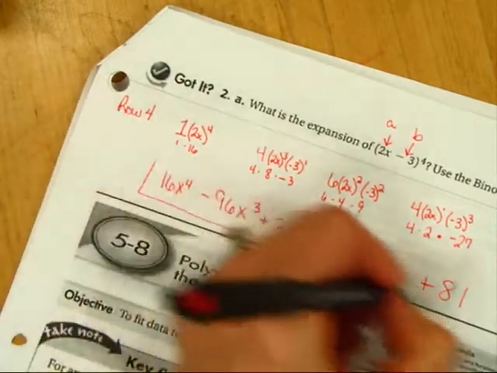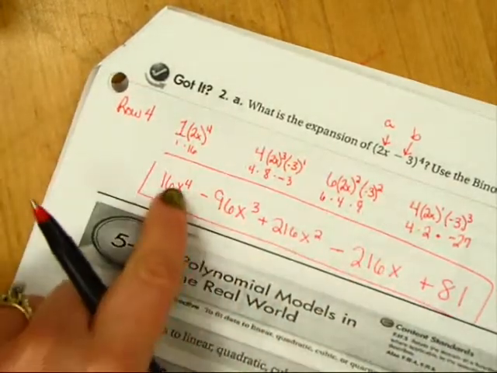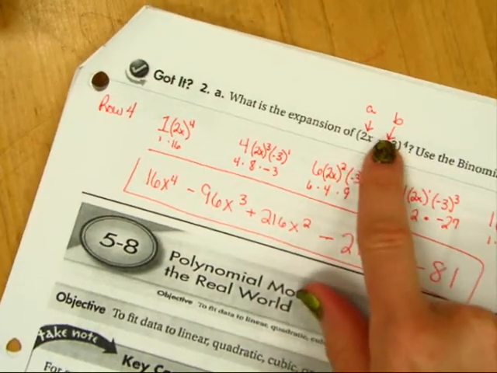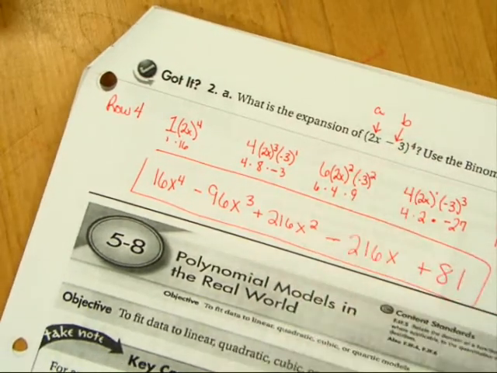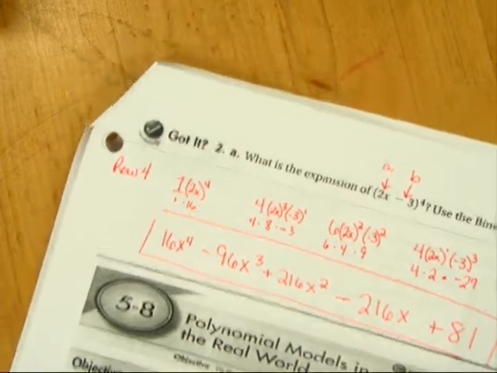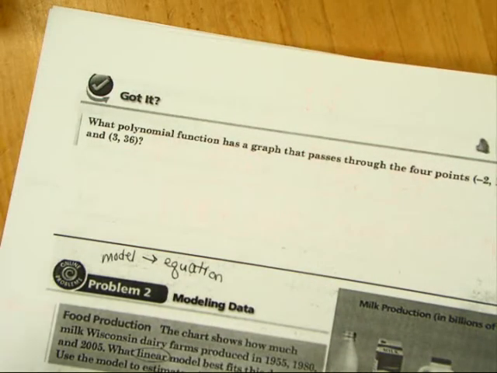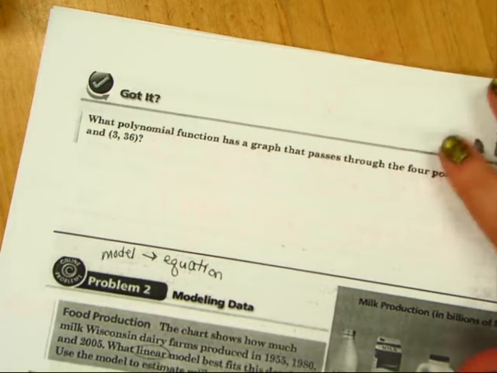So this is the polynomial of 5 terms you would get if you were to FOIL that thing 4 different times. And that's all 5-7 was about. It was in Pascal's triangle. I'll tell you right now, Miss Miles needs you to know this when you get more advanced. I think it's in Calc she says that she uses it. And so it's going to be very beneficial for you to kind of get used to it before you go on. Let's do the got it number 1 from 5-8.